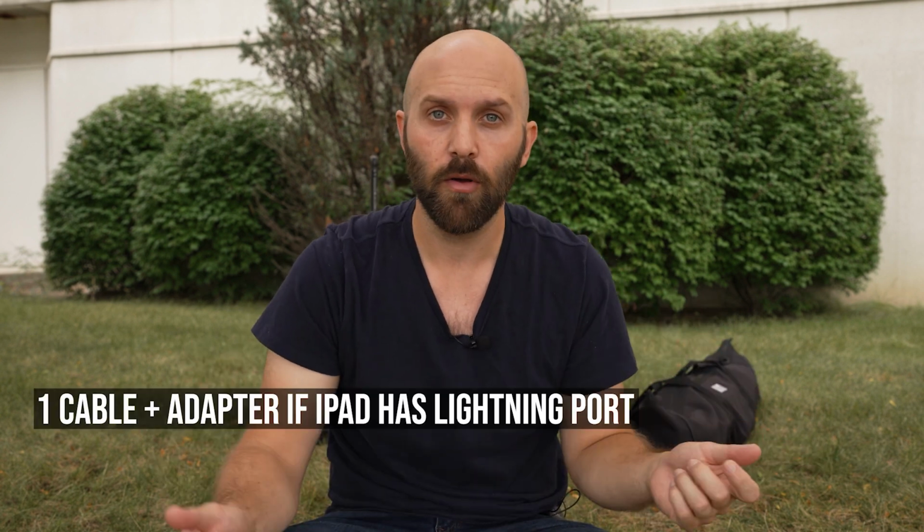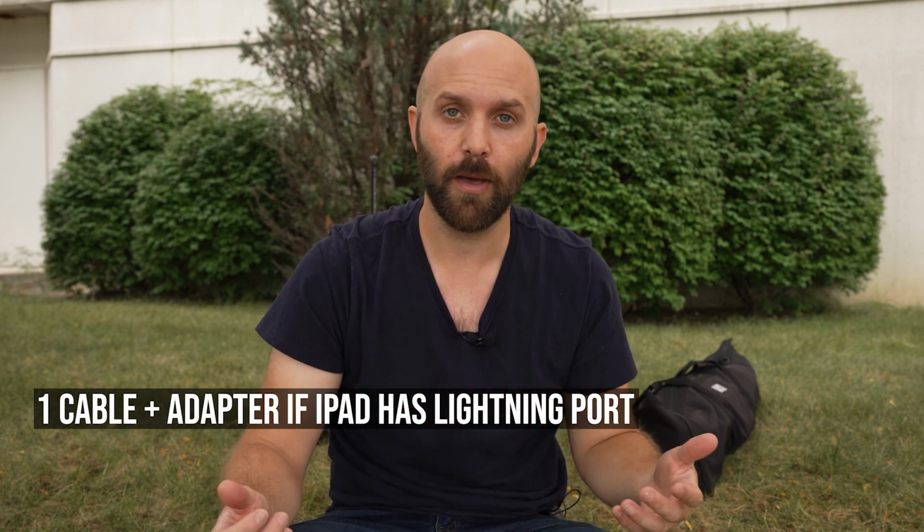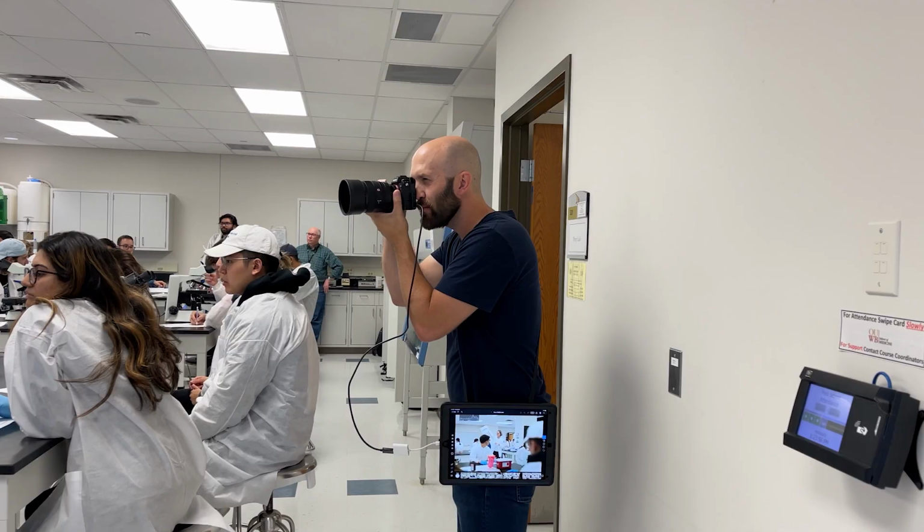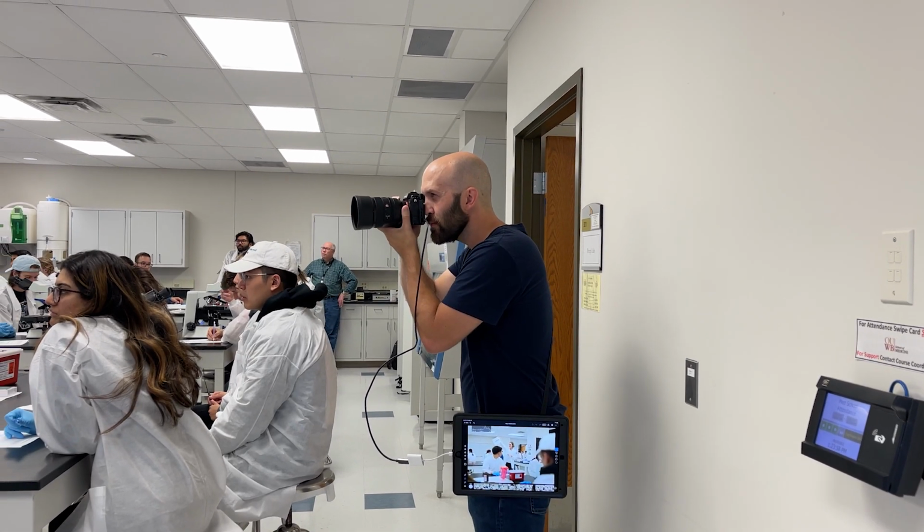You need one cable running directly between your camera and an iPad, and then you can mount the iPad however you choose. For me, I'm choosing to use a sling just to keep it over, and it also has a little hand pad that I can comfortably hold or pass off to somebody else to hold.